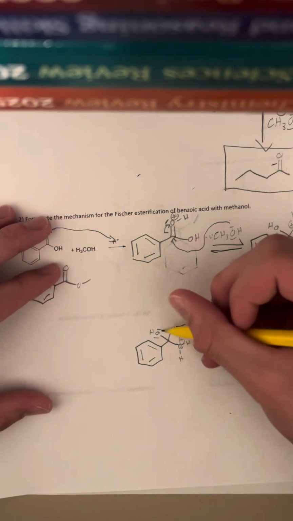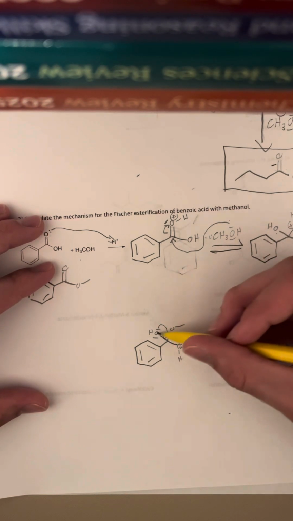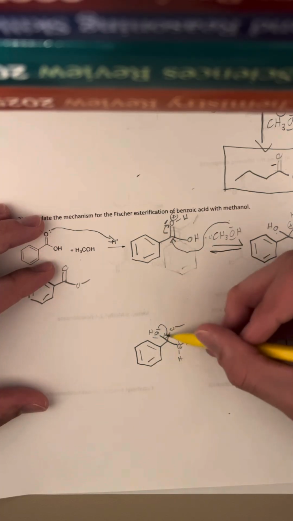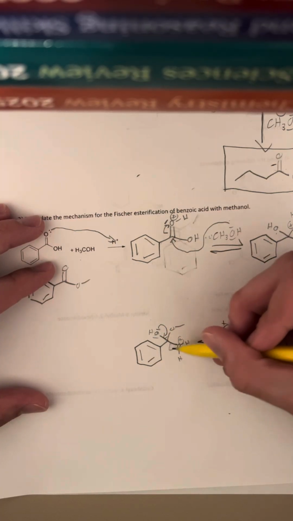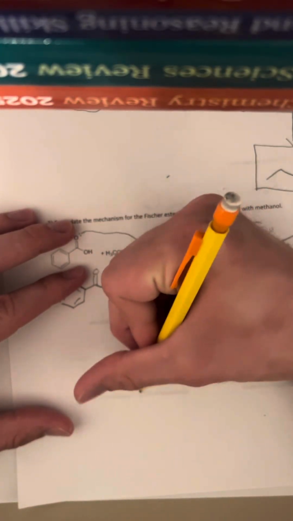Now it's a good leaving group. So now what we can have is, not from the methoxy, but from the hydroxy, a lone pair kicks down, forms a double bond, and kicks off the water. So we lose water as a leaving group.